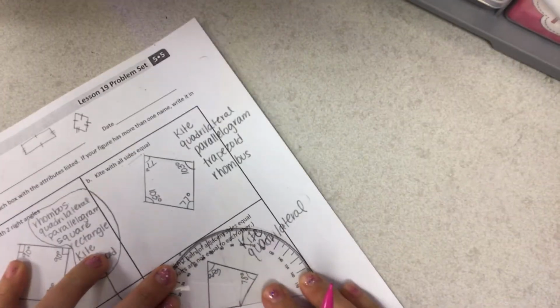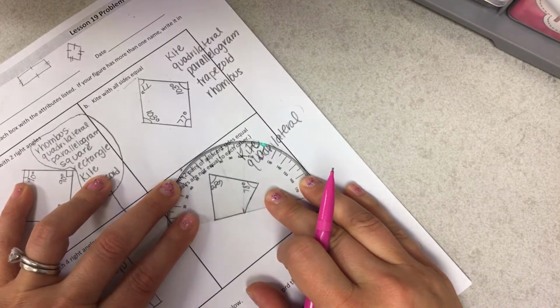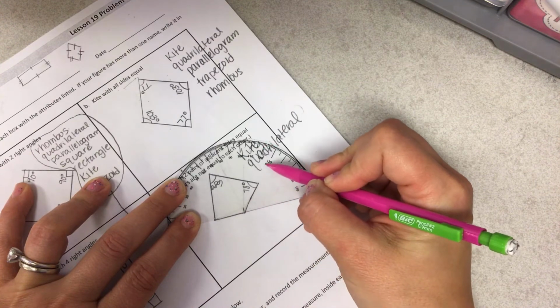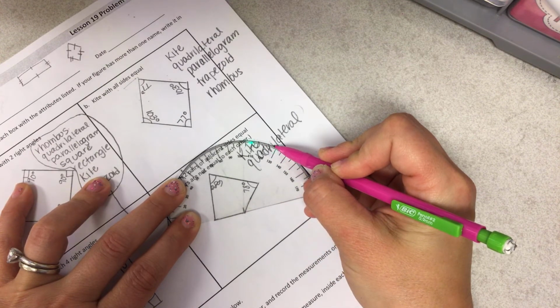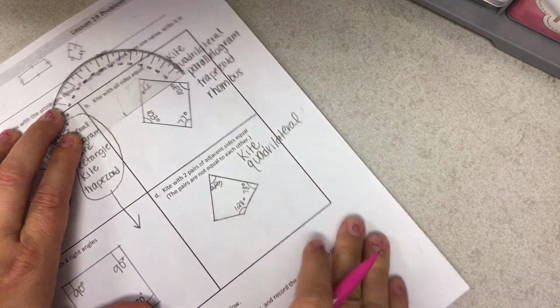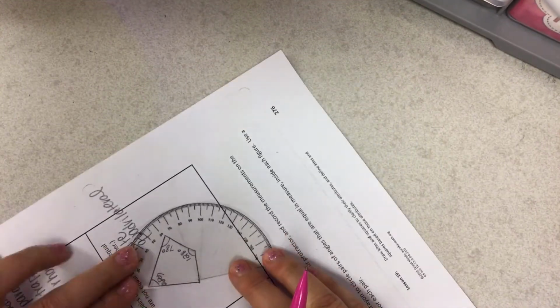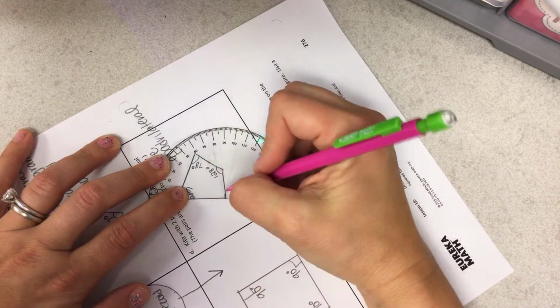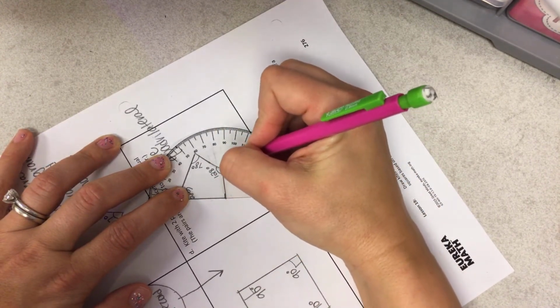Okay, and this one, oh, that's a pretty big one. Let's look here. I'm going to say it's about 128 degrees. And then this one, let's say about 82 degrees.